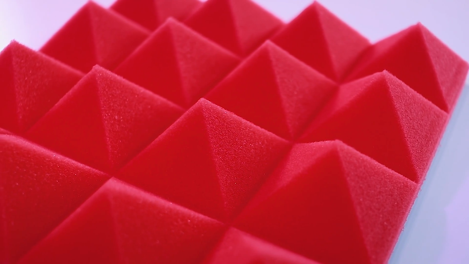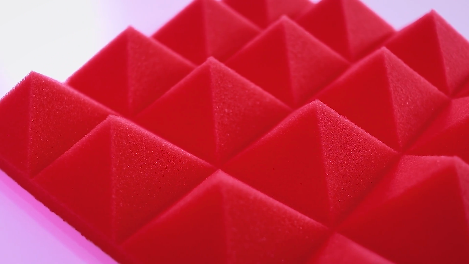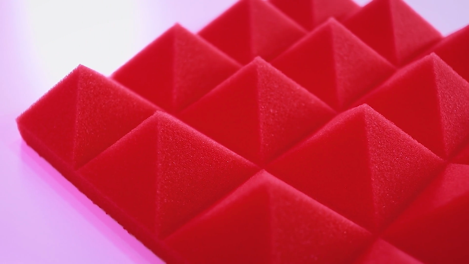Apart from the improved audio quality, the tiles also have an aesthetic feature that adds some much needed character to an otherwise bland studio. The colored tiles are especially eye-catching and definitely make an impact.